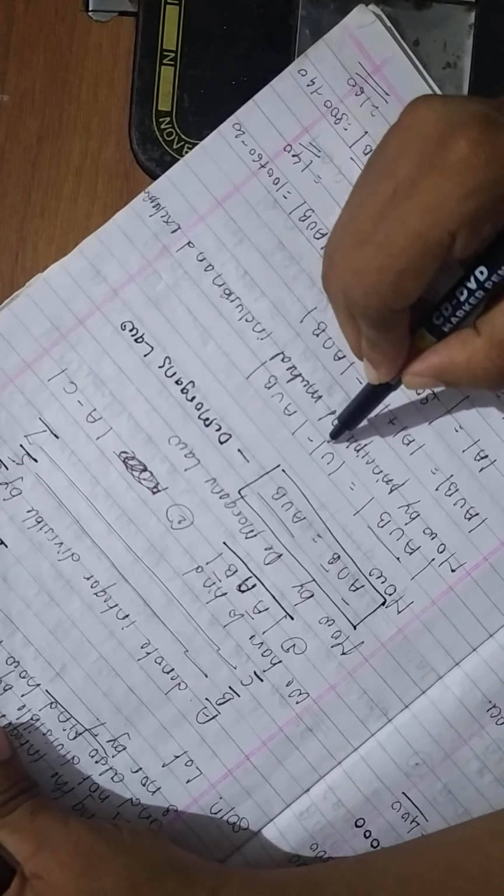Now see the cardinality of A union B. The cardinality of the universal set we have here is 300, right? So to get the value of this particular part, we will require the value of this one as well as this one. The value of the universal set we have, that is 300. So the value of this part we have to find.